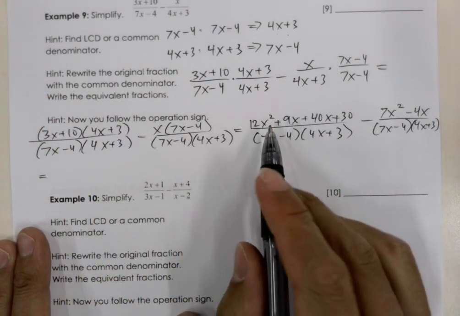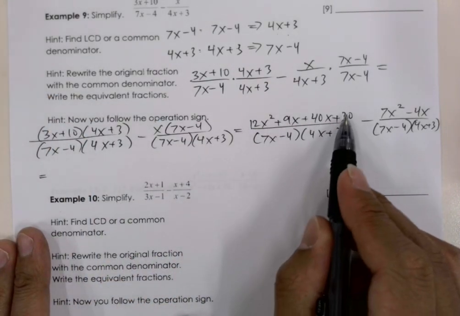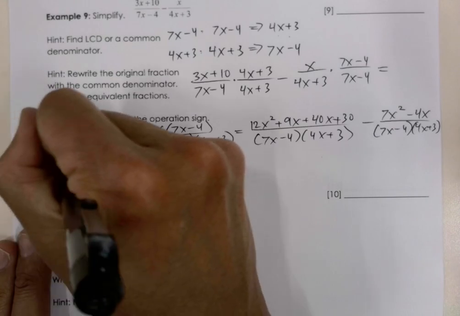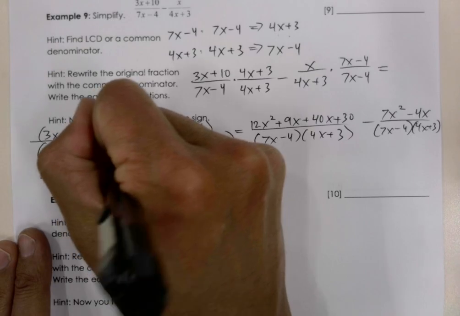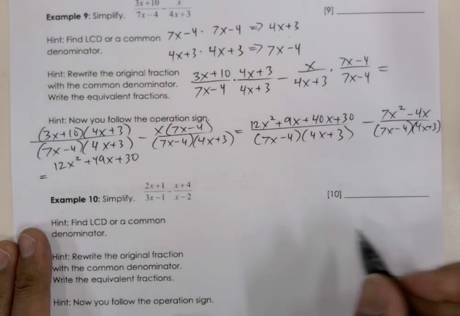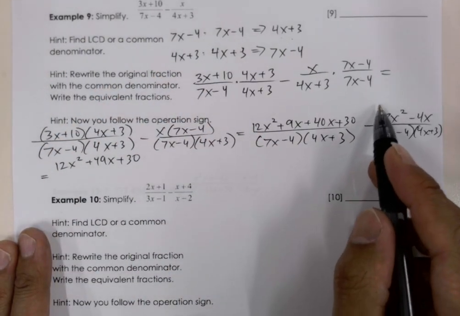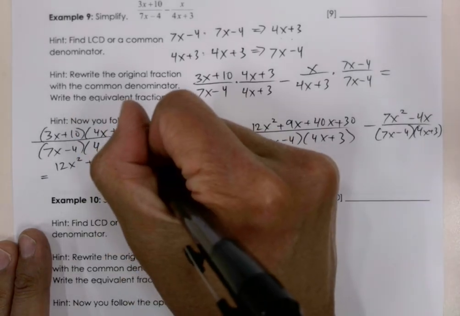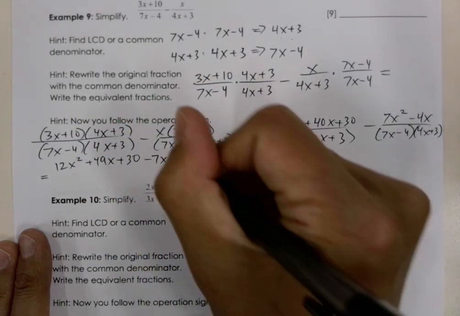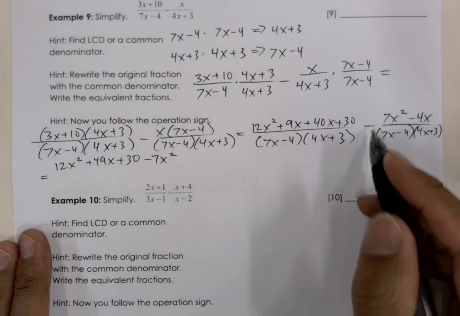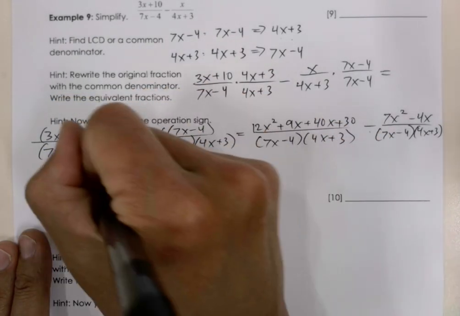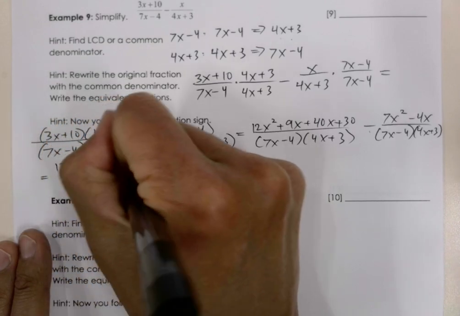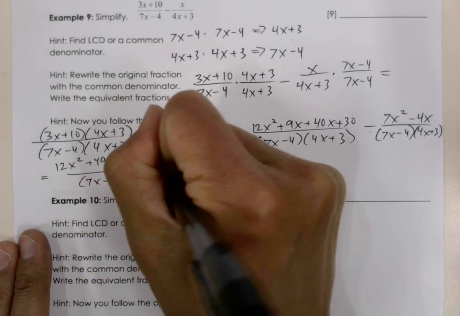So I'm going to say it's equal to, and I'm going to combine my like terms in my first numerator. So it's 12x squared plus 49x plus 30 minus, and that minus sign distributes out, so I get minus 7x squared plus, right, a minus and a minus make a plus 4x, all over 7x minus 4 times 4x plus 3.